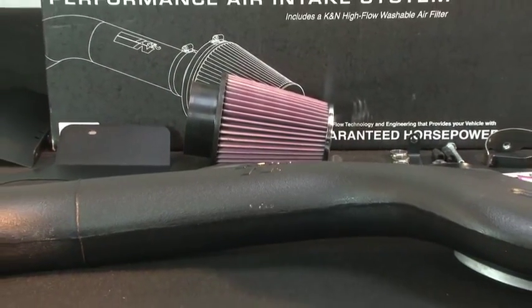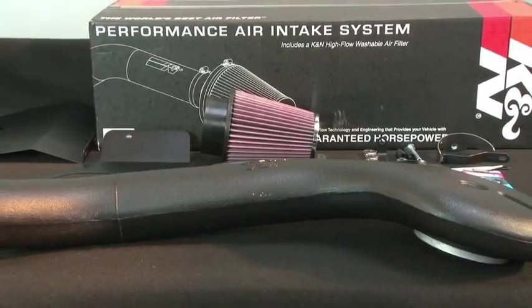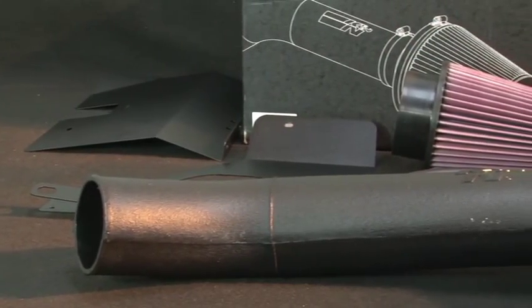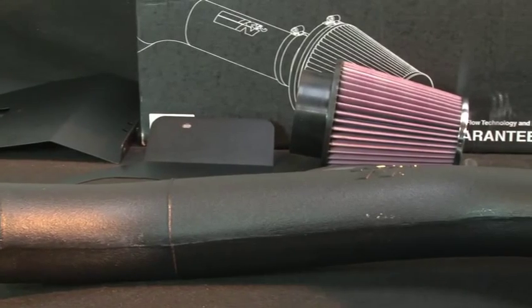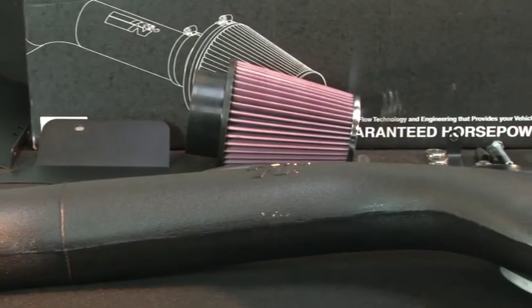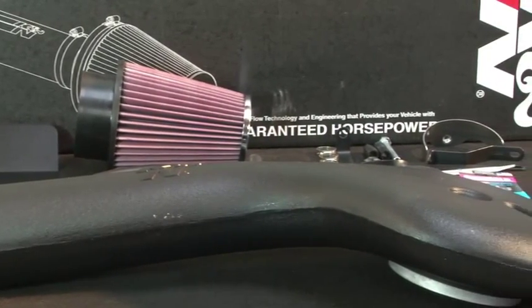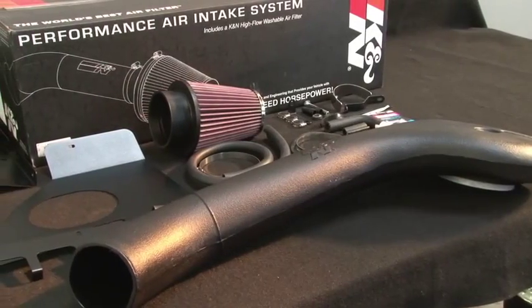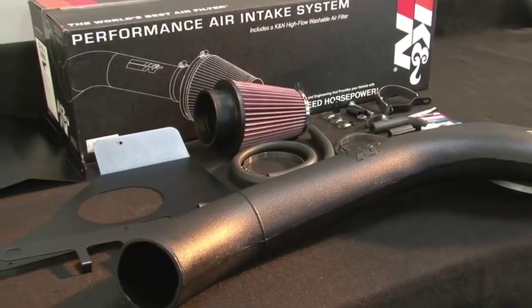This K&N air intake system is designed to increase vehicle power and acceleration by reducing restriction into the intake path. The 57-1511-2 air intake has received a CARB EO number, and it is street legal in all 50 states.